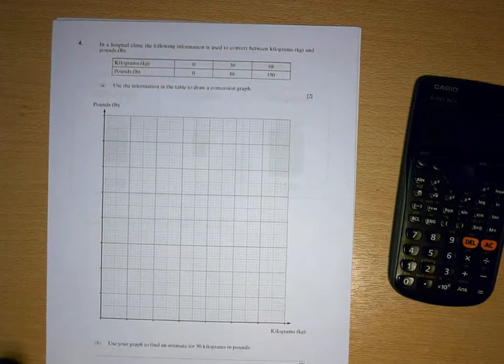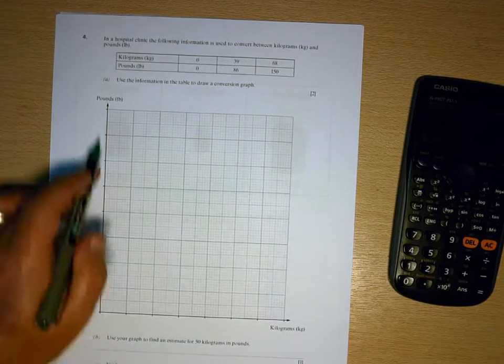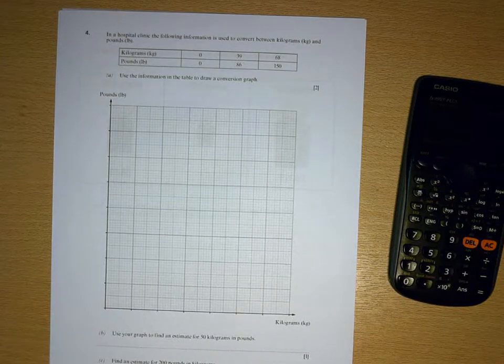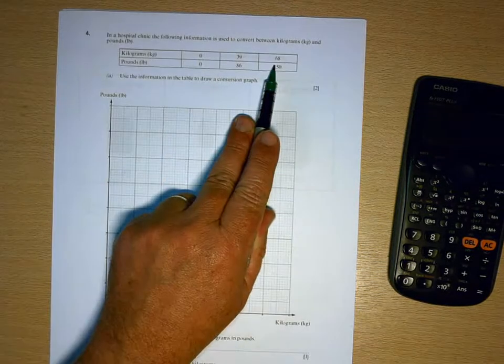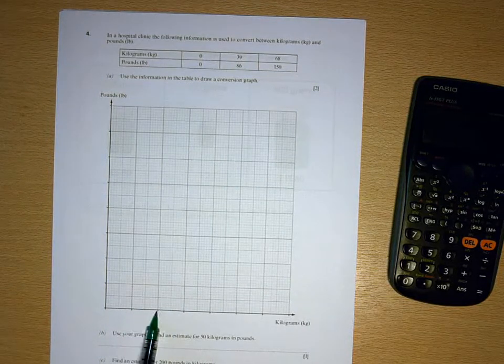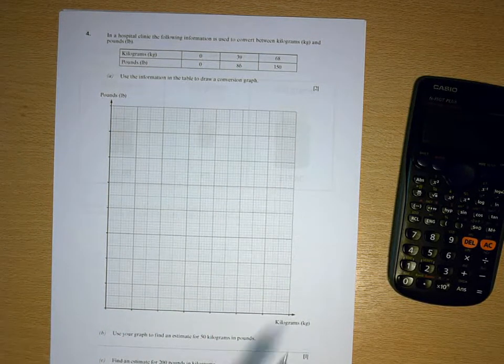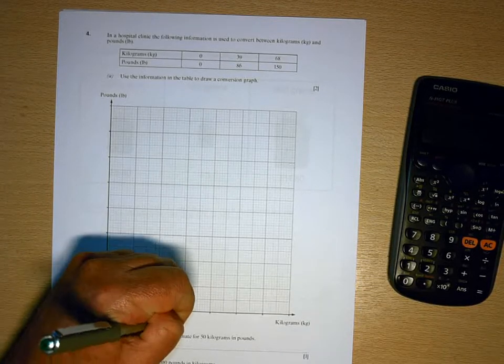Question 4, conversion graph. In a hospital clinic, the following information is used to convert between kilograms and pounds. Use the information below to draw a conversion graph. Now, so far, there's no values on the axis, so we need to put those on. And the kilograms, we're going to go from 0 to 68. So can I fit 10, 20, 30, 40, 50, 60, 70? Yes. So that one's going to go up in tens.